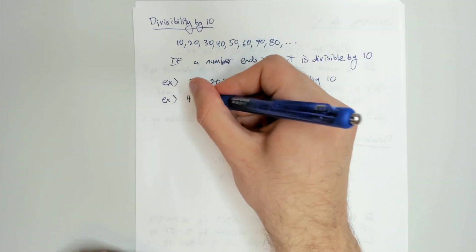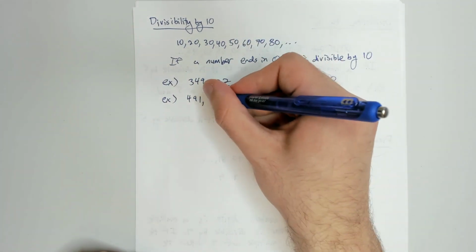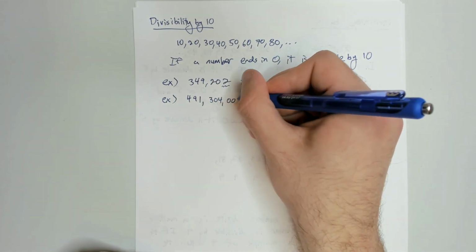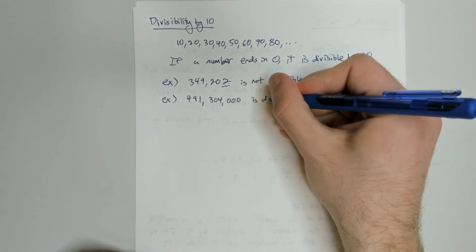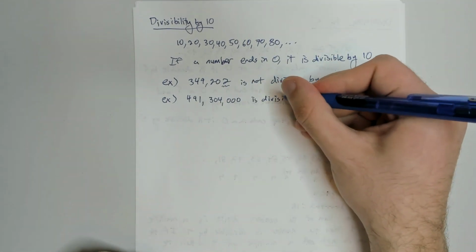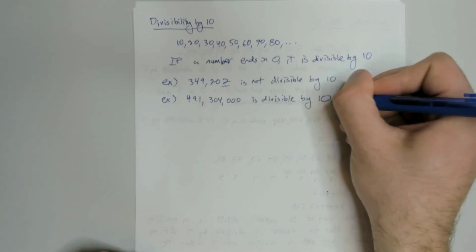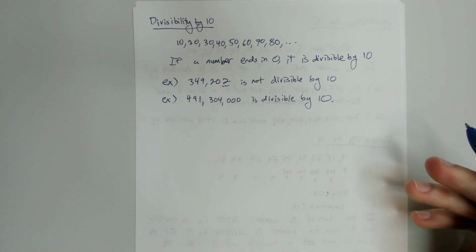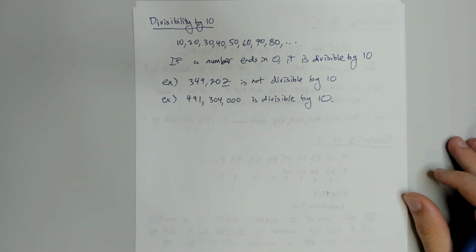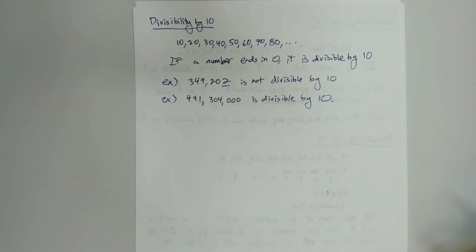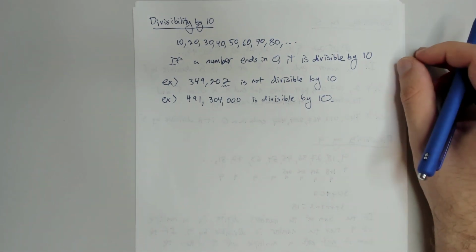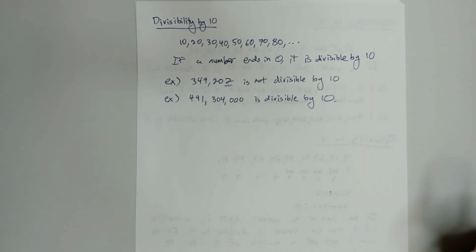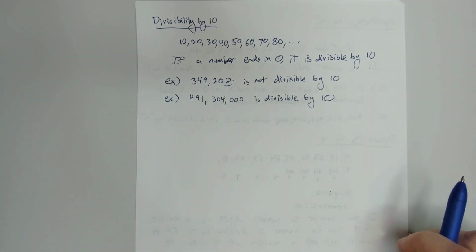Another example, 491,304,000. That is divisible by 10 because the last digit ends in a 0, right? So it's as simple as checking that. So I encourage you to review these divisibility rules, check a bunch of numbers. Of course, I'm going to give you a practice video in my next upload. But until then, you can just try some with any number to see if it's divisible by any one of these. And I encourage you to do some experimentation to see if you can figure out some divisibility rules for some other numbers, but we will go into that in future videos.